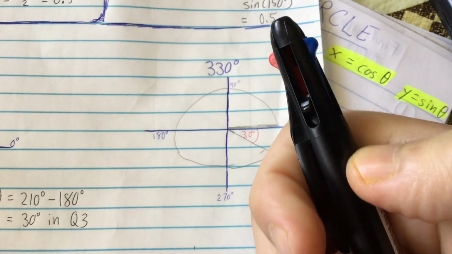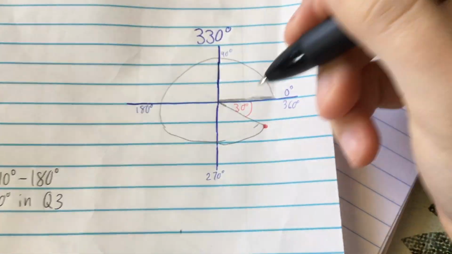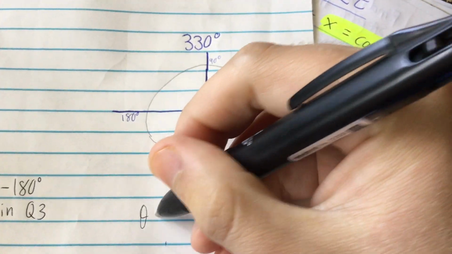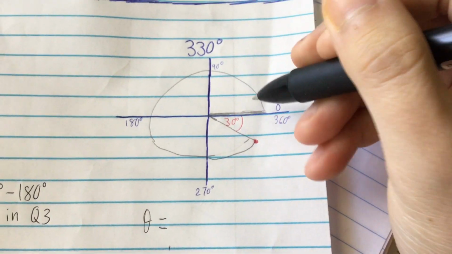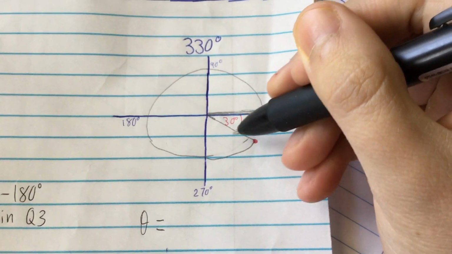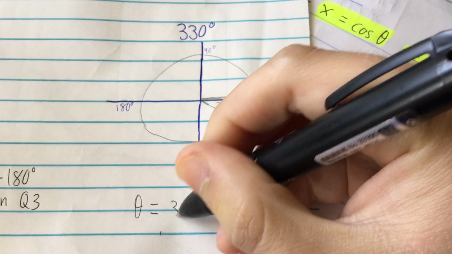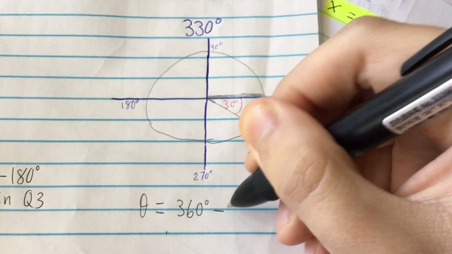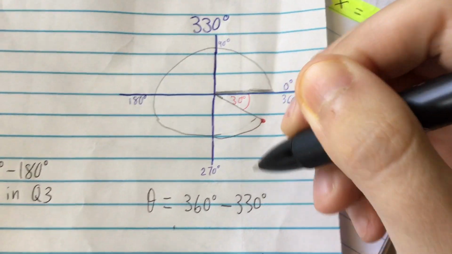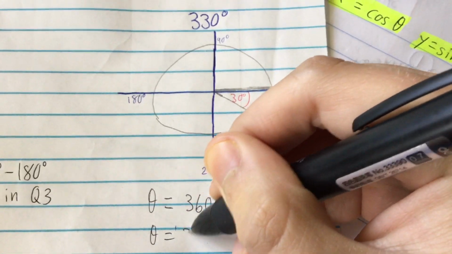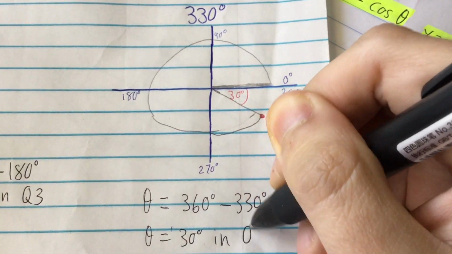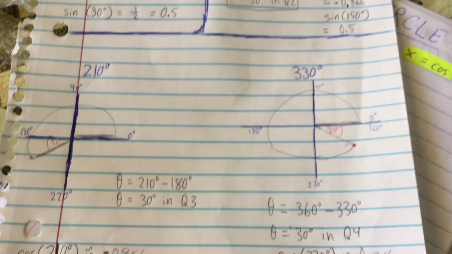Sorry, I forgot to put that over here. Let me get my black pen. So that angle theta is formed because we went around 330 degrees. We wanted to complete the circle, so in a way, this is 360 degrees minus the quadrant 4 angle. And that's why we get 30 degrees in quadrant 4. All right, so if you just want to see the whole thing.